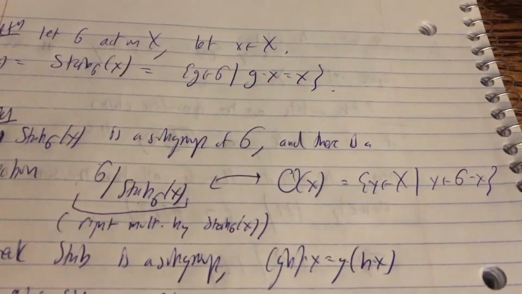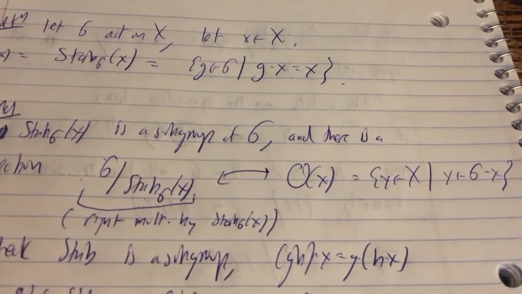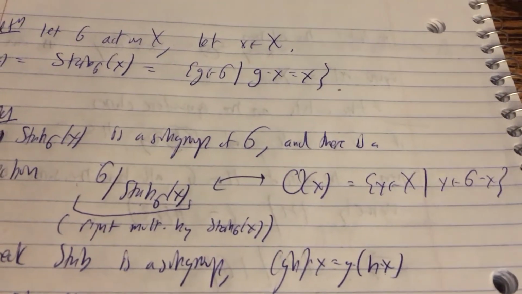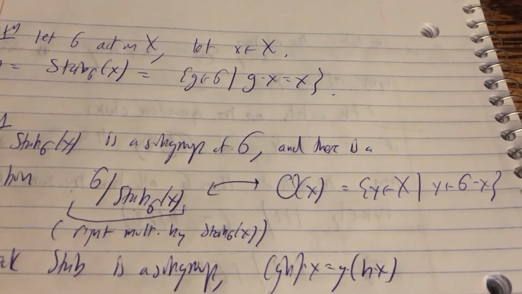Okay, hi. So jumping back on here, talking about orbits, stabilizers, etc. So we just proved this fundamental equality that there's a bijection between the orbit of a point x, and G quotient out by the stabilizer.